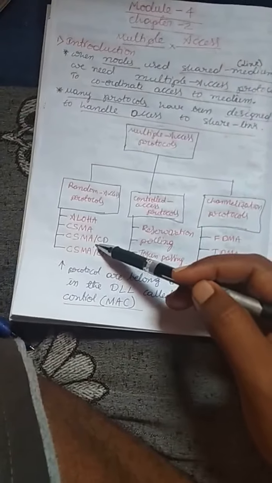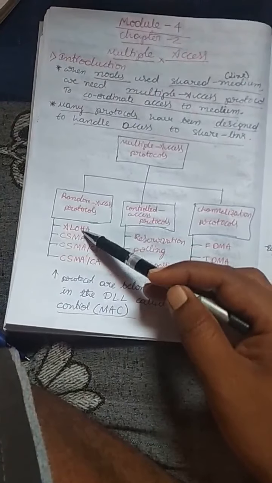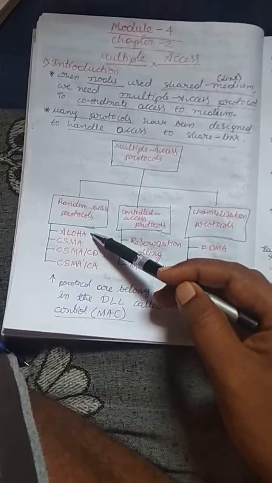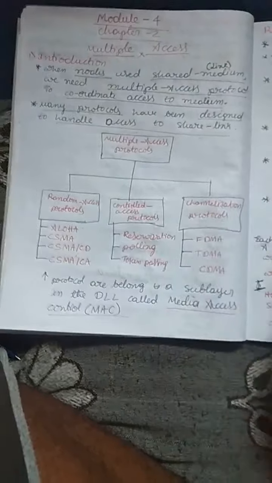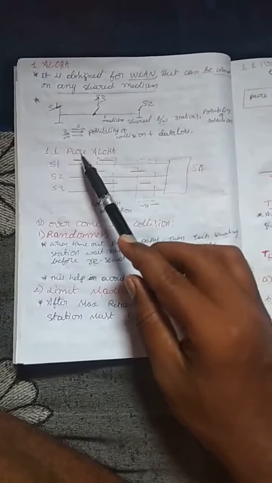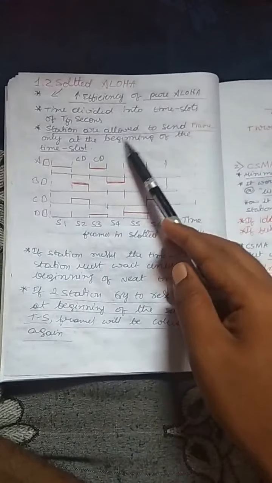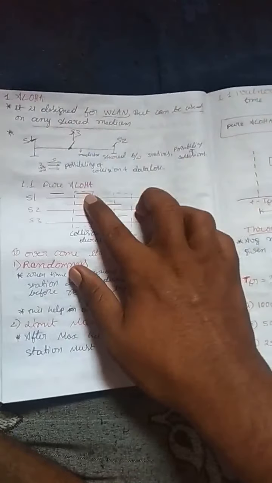Okay, I told you there will be four types of random access protocol. We will discuss the first one, Aloha protocol. In Aloha protocol there are two types. One is pure Aloha, the second one is slotted Aloha. We will first discuss what is meant by Aloha, then pure Aloha, and next slotted Aloha.